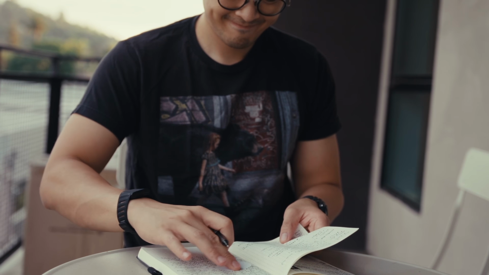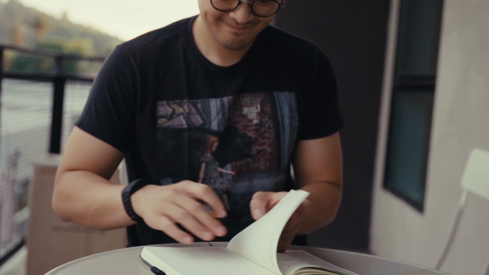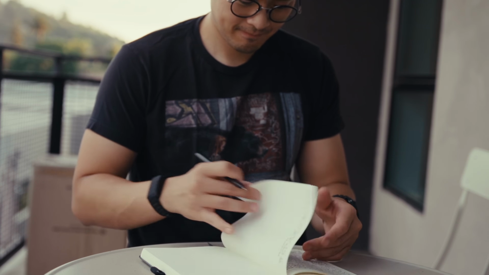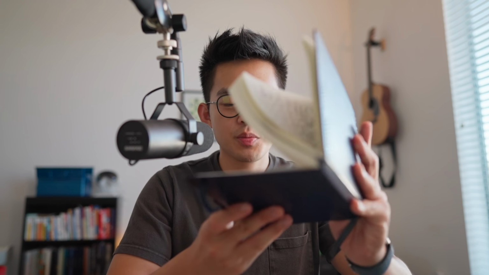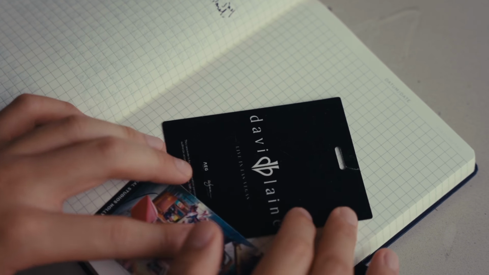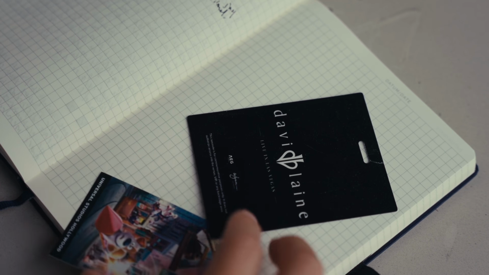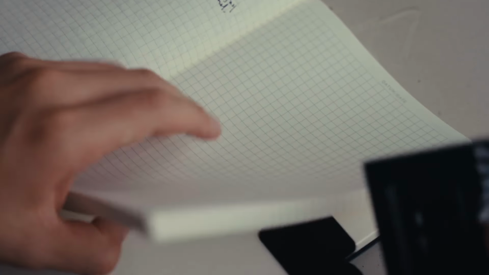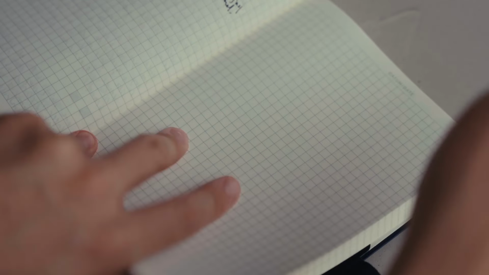Whereas if you had all your notes in something like Notion, it's very unlikely that a future generation will be able to access that. This specific notebook is also really convenient because there is a small pocket at the back. So along with capturing everything that happened to me in that year, I also put in different Polaroids, different cards, and movie tickets into this space in the back, which has been super nostalgic to look at over the years.